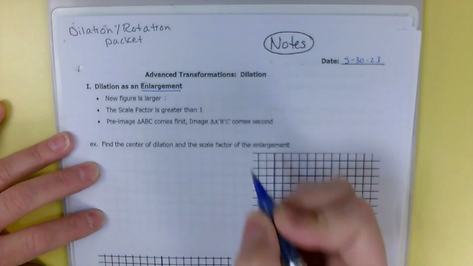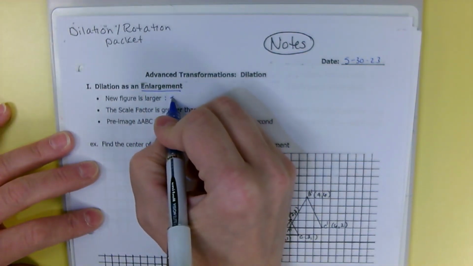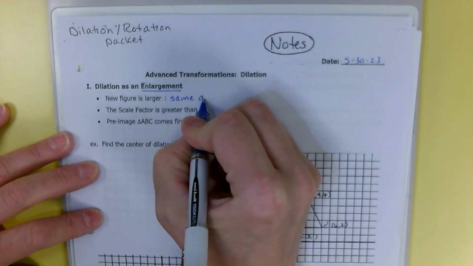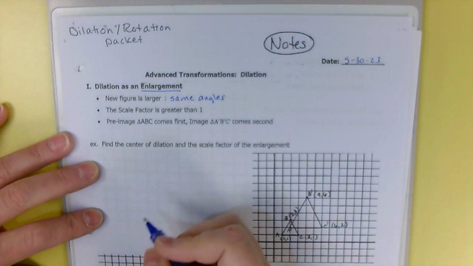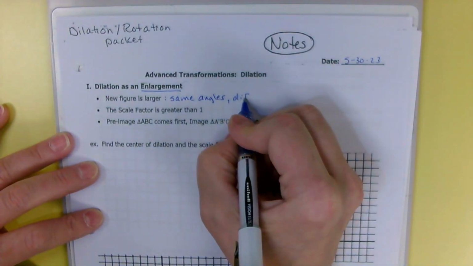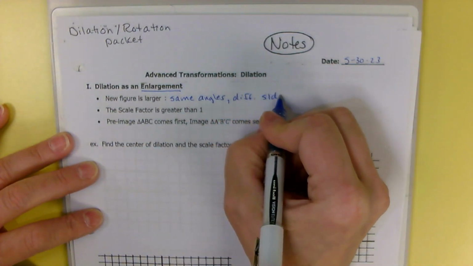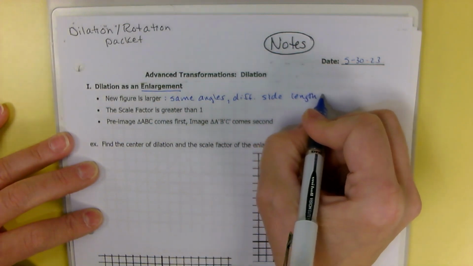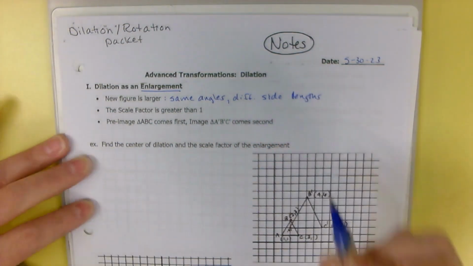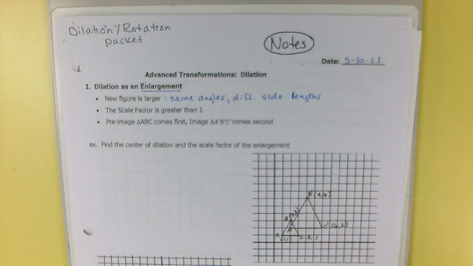The difference is when you do a dilation, the figure has the same angles in it, but it has different side lengths. So the new figure is proportional to the old figure because it meets the definition of a proportion. And the new one should look like the old one, just bigger or smaller. When you do an enlargement, the scale factor is greater than 1.